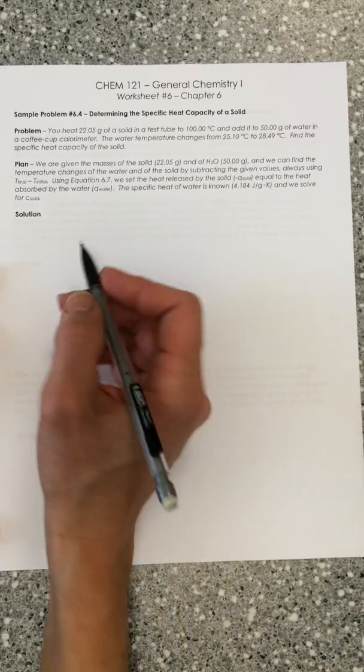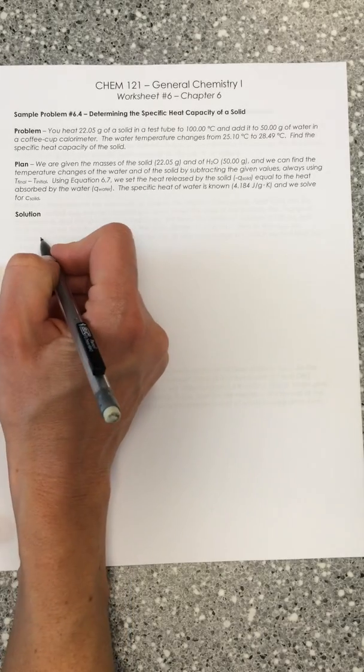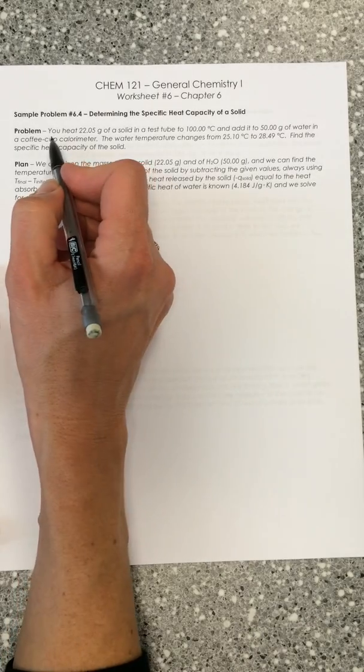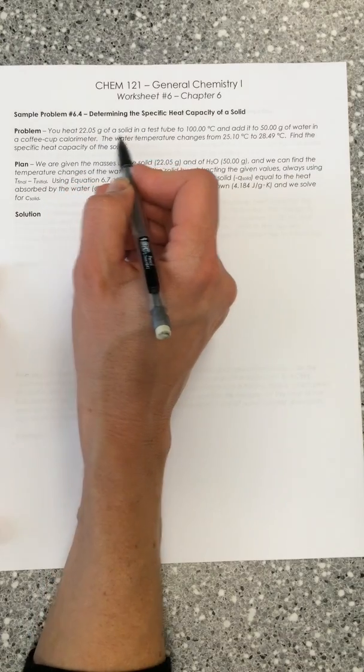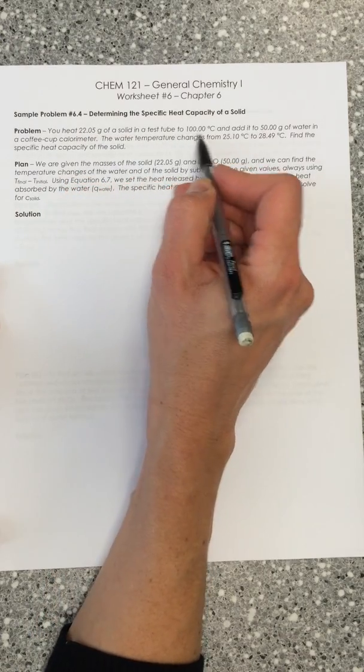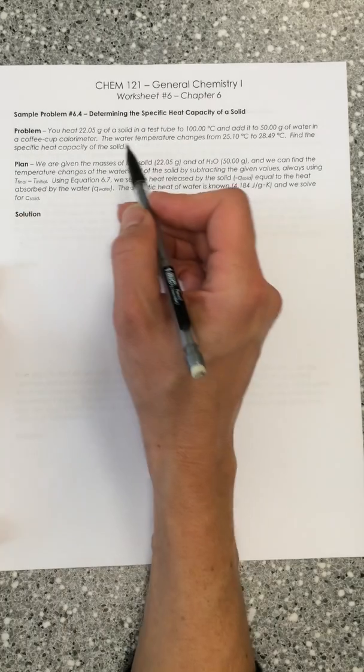So again, you know me, I love to draw pictures, so I want to draw some pictures for this so that we can see what's happening. So we've got 22.0 grams of solid in a test tube. We heat it to 100.00 degrees Celsius. Then we add it to 50 grams of water in a coffee cup calorimeter. The water changes from its starting temperature of 25.1 and heats up to 28.49. So we'd like to find the specific heat capacity of the solid.